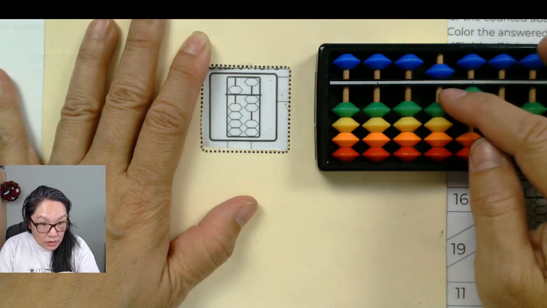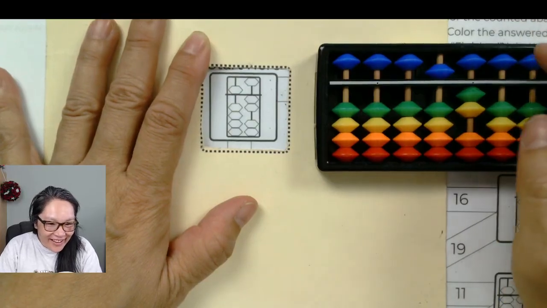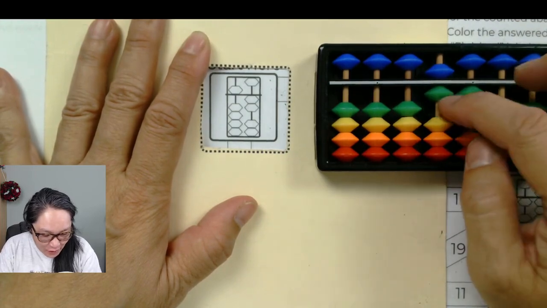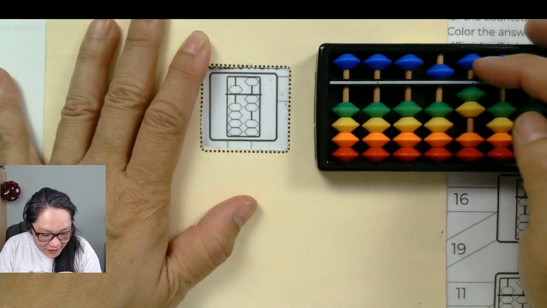52. No, it's not 7. And it's not 12. 12 looks like this. 7 looks like this. 52, Enrique.